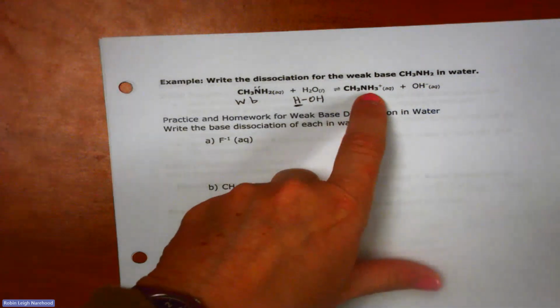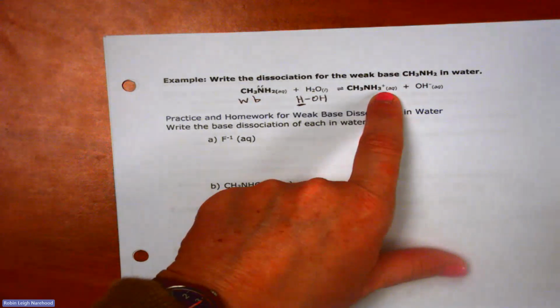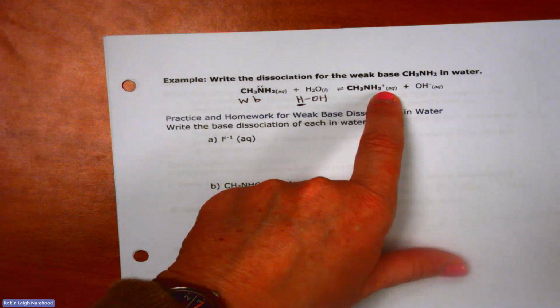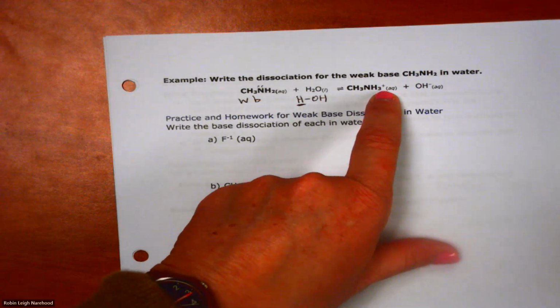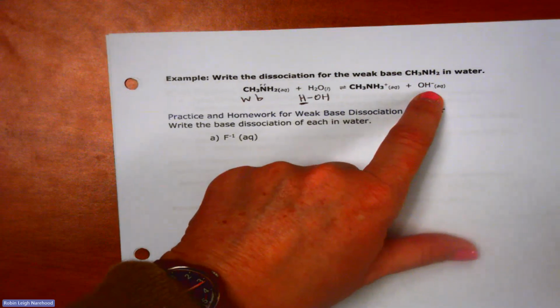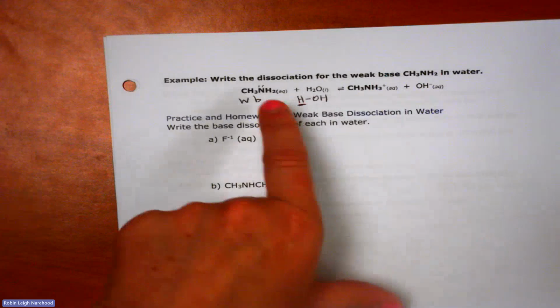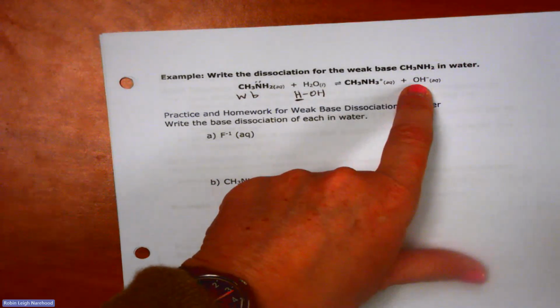So that's where you get this. Because it gains a positive, then all of our base formulas will change their charge by +1. So if it's 0, it becomes +1. If it's -1, it becomes 0. So whatever the charge is on your base formula, it'll change by +1 because it gains a positive hydrogen. And then the water becomes hydroxide. A base accepts a hydrogen and forms hydroxide in water.